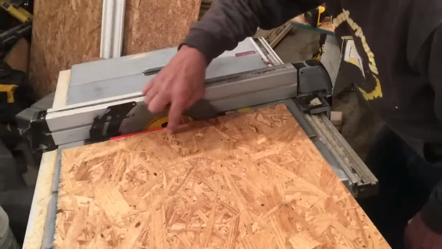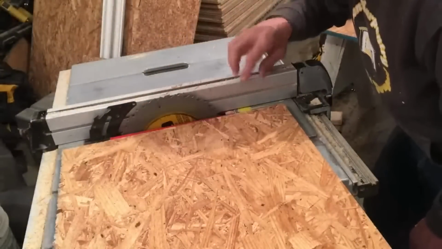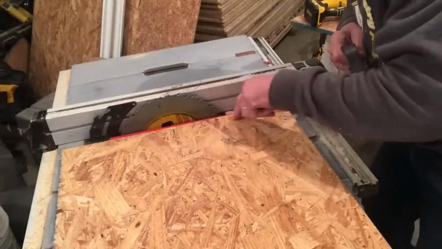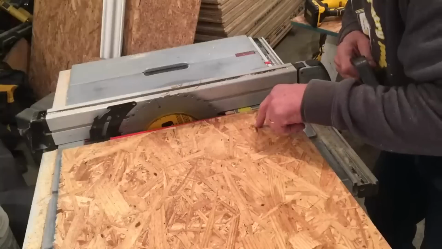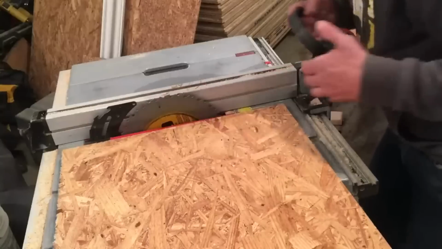I have the stairwell all marked out here, so I'm just going to do a quick cut on these two sides. Then I can get a jigsaw in and do a really nice cut on that.